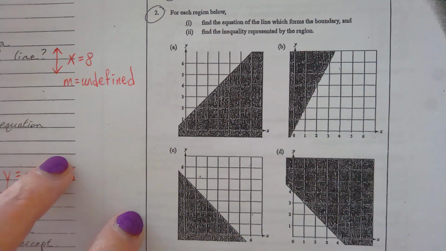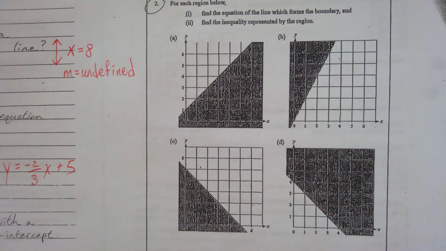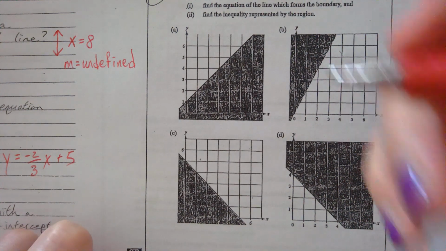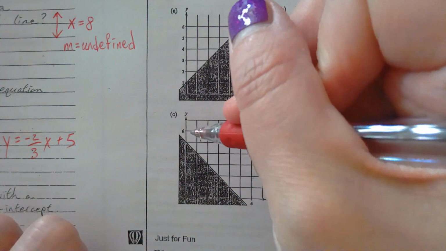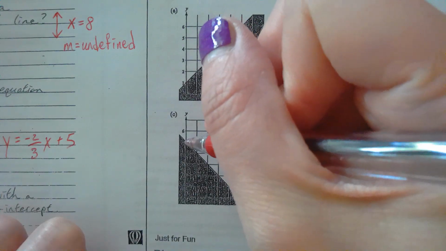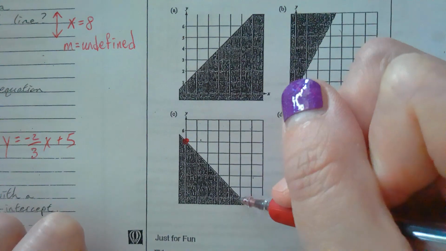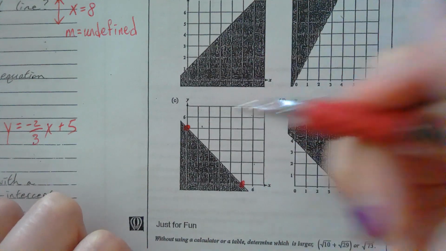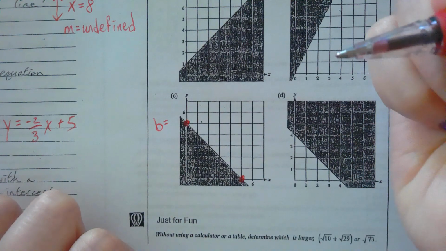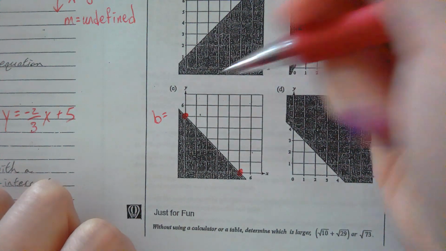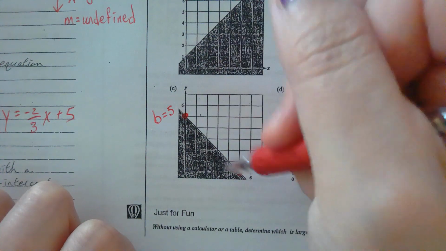Okay, lastly, so what if I give you the shaded one? Let's try this. No, okay, let's do this one. Let's do C and D. Okay, what's my y-intercept? Nicholas, what's my y-intercept? 5. Good. Okay. Kavya, what's my slope?